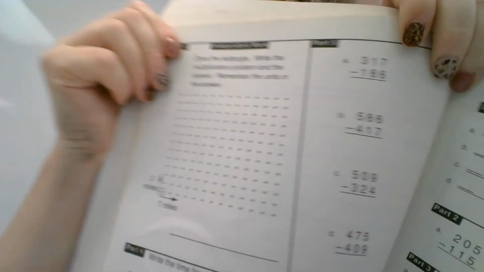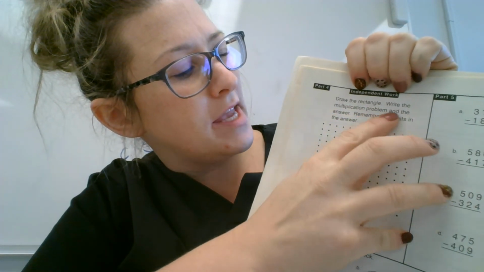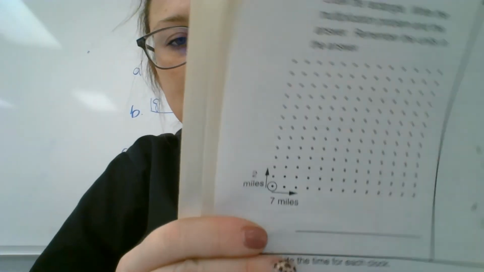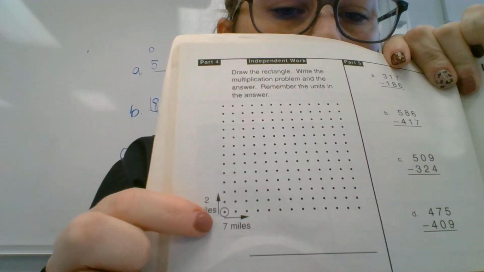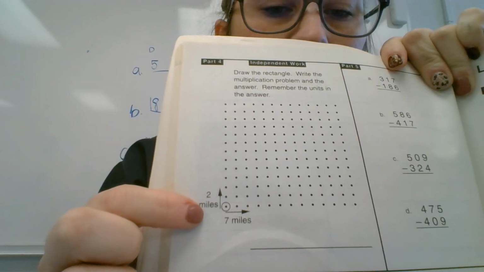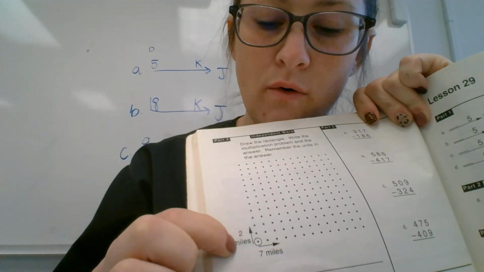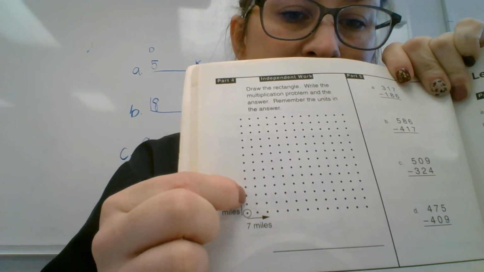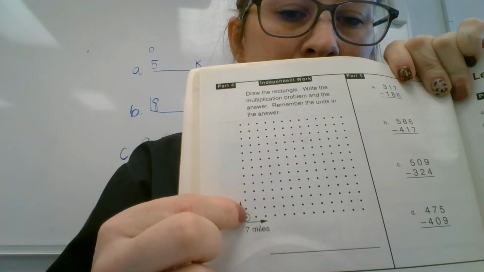What you're going to do here, draw the rectangle, write the multiplication problem and the answer. Remember the units in the answer. So they give you some dots here. So it's in miles, okay? So you start at the first dot, and this tells you to go up 2. So draw your line. 1, 2, stopping here. This tells you to go this way 7 times.